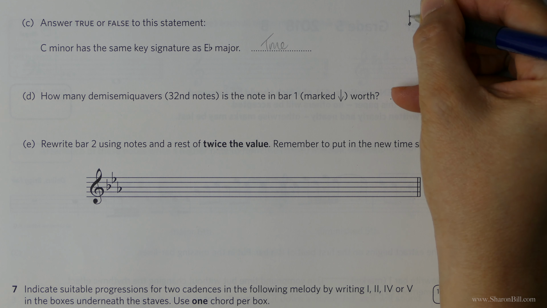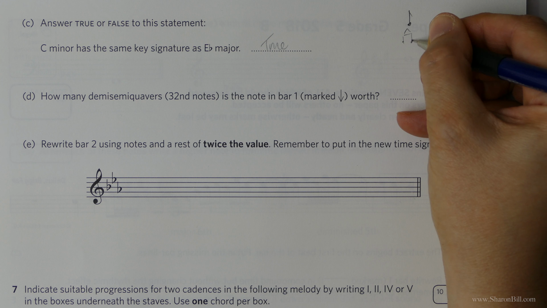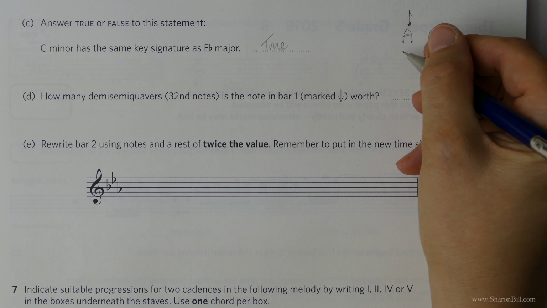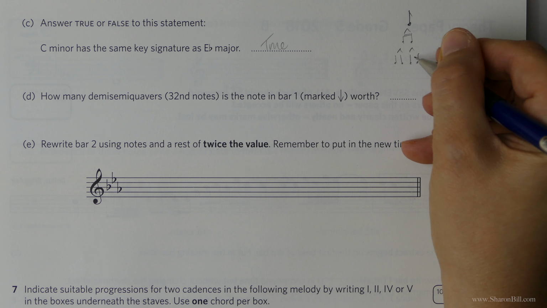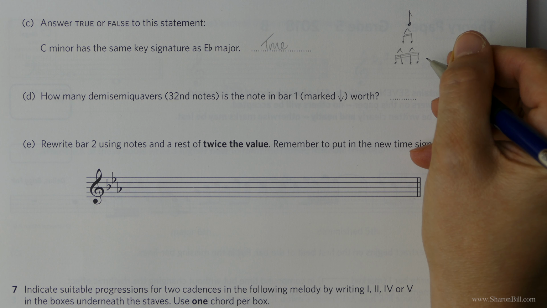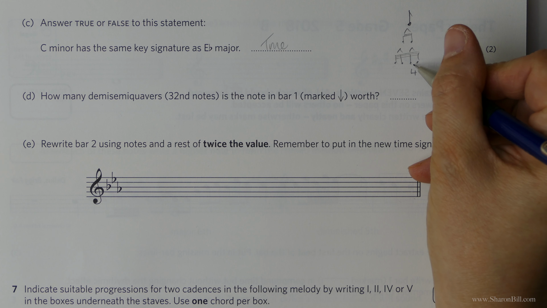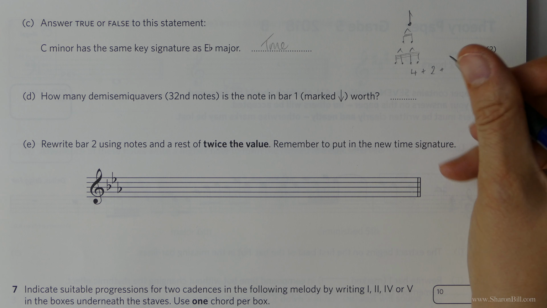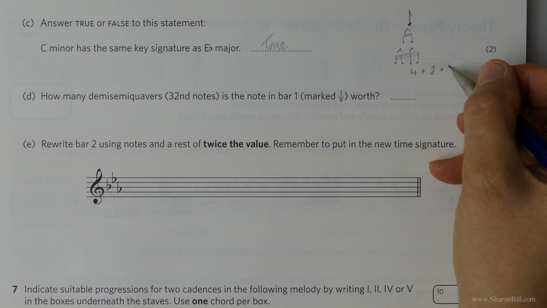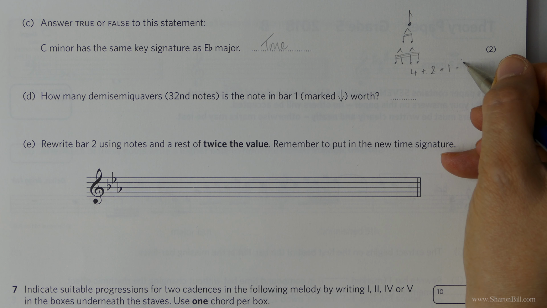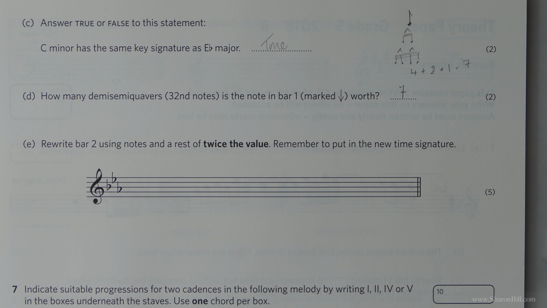So a quaver or an 8th note divides into 2 semiquavers, which divides into 4 demi-semiquavers. So we've got 4 here. So the first dot is half of that, which is 2, and then the second dot is half of this half, so half of 2 is 1, so 4 plus 2 plus 1 equals 7. So there we go, we got there in the end.